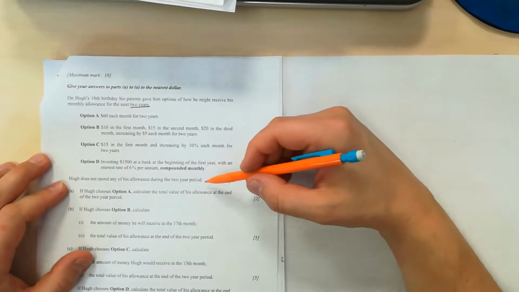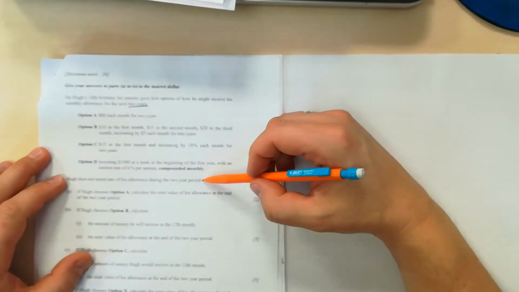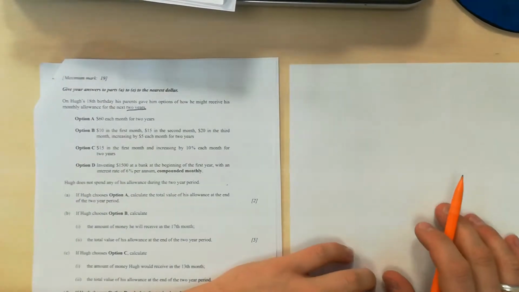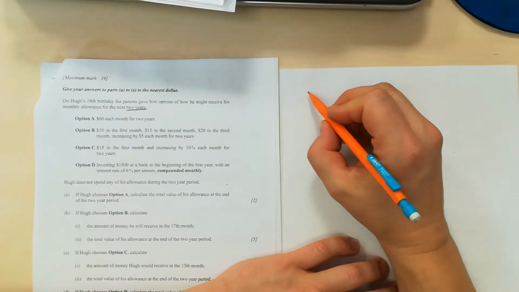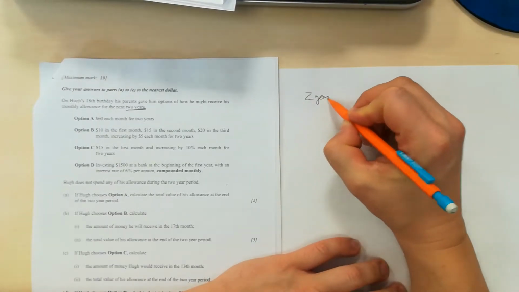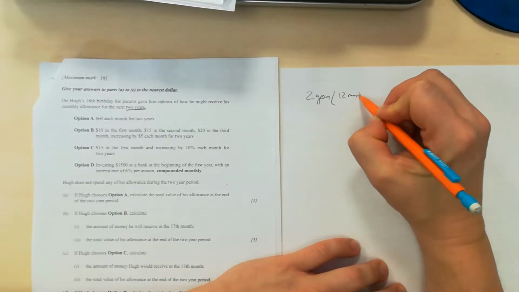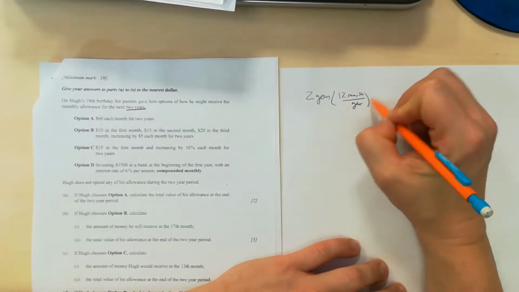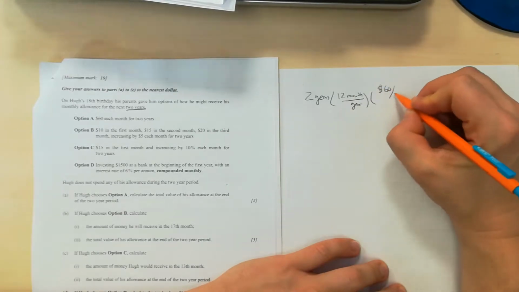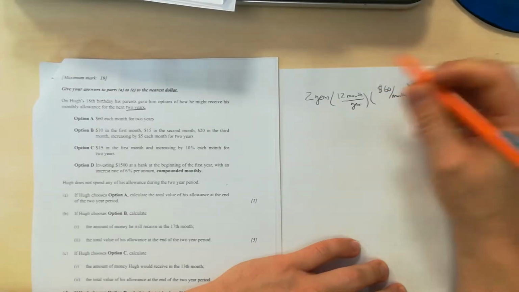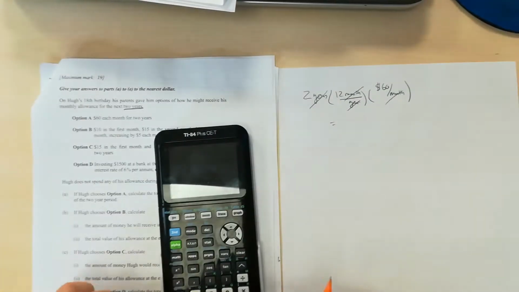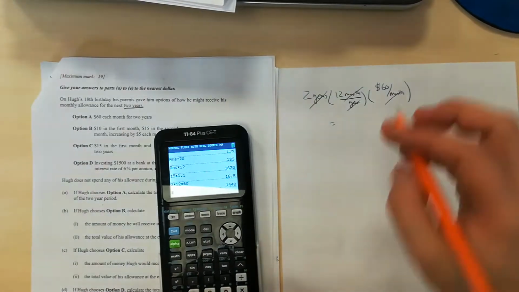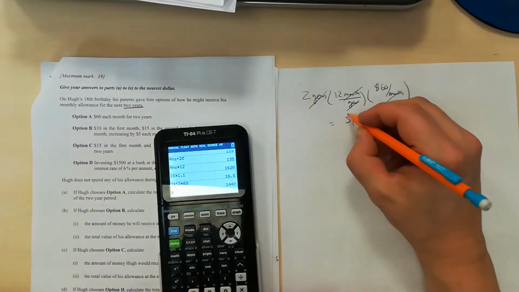Anyway, they walk us through the problem, so don't worry about all of those quite yet. Hugh does not spend any of his allowance during the 2-year period. If Hugh chooses option A, calculate the total value of his allowance at the end of the 2-year period. So after 2 years, he would have what? 2 years, and there are 12 months per year. And he's getting $60 per month. So if we multiply all these together, units all cancel out, and we're left with $1,440.